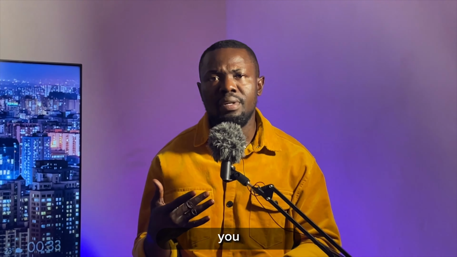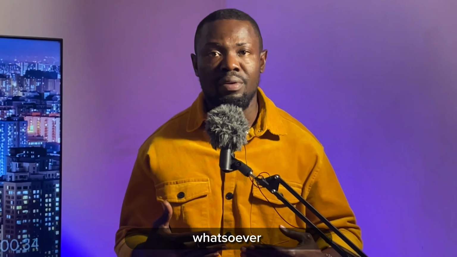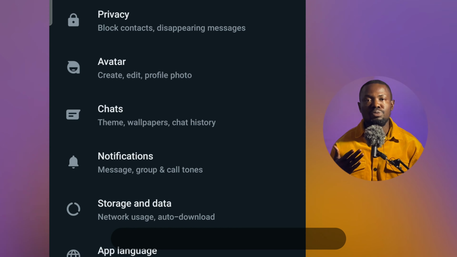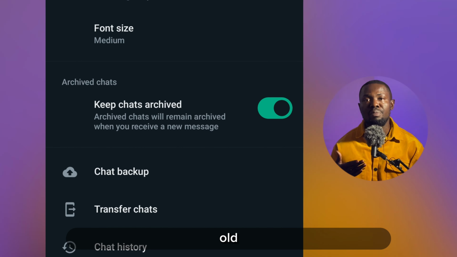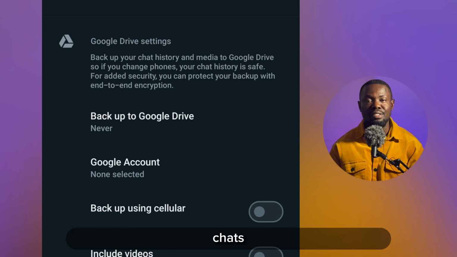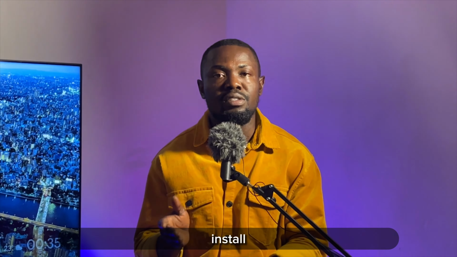So this is to prove to you that there are chances that you might not be successful in trying to transfer your chats using a USB cable. Just to avoid being frustrated at the end of the day, I would suggest you back up your chats using the old method of backing up WhatsApp chats, so you can restore all your chats when you finally install WhatsApp on your new Samsung device.